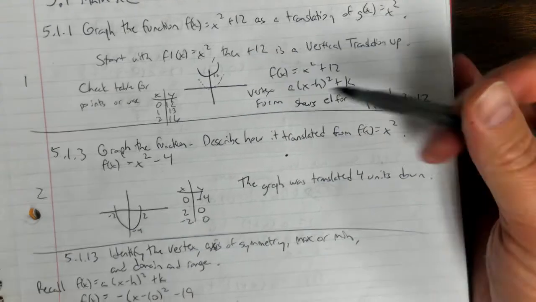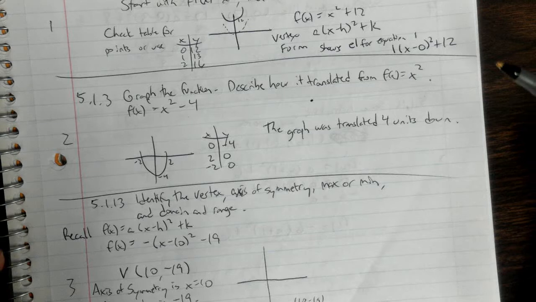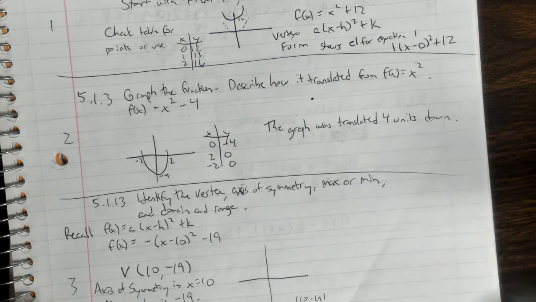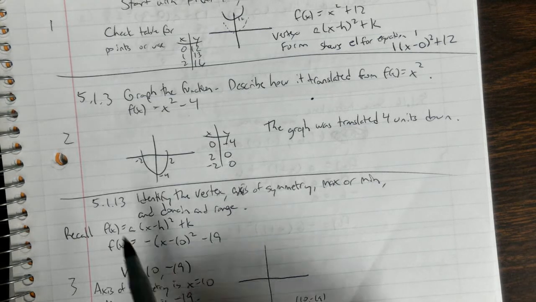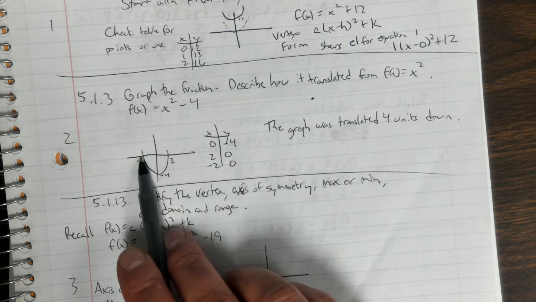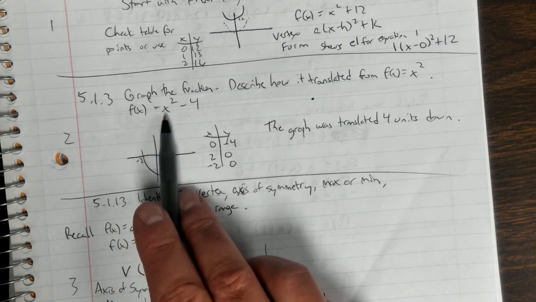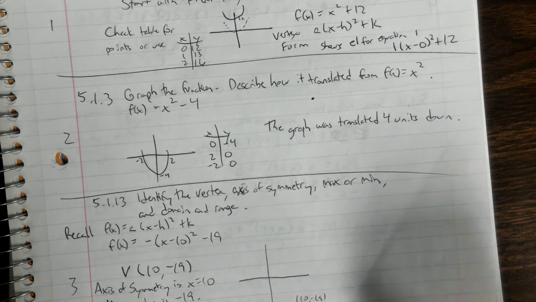The next one wants you to graph the function and describe how it's translated from x squared. It's just simply x squared minus 4, and so every point moves down 4. So it's the same width and everything. Also on this one, I thought it'd be useful if we use the x-intercepts also, which are 2 and negative 2, because you can say 2 squared minus 4. Or you can do it like we did before.